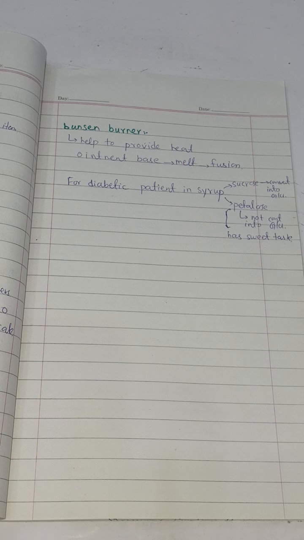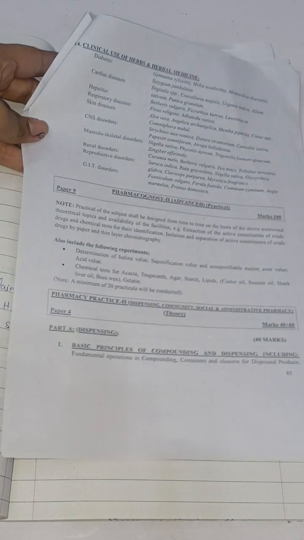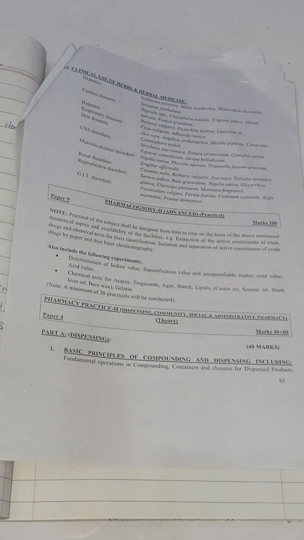So this was all about today's lecture, in which we have discussed the fundamental operations we use in compounding, and their containers and closures for the dispensed product. In the next lecture, we will discuss the next topic. I hope that you learned from this lecture and you have enjoyed it.